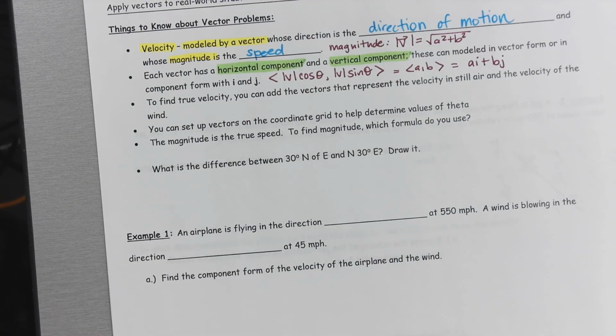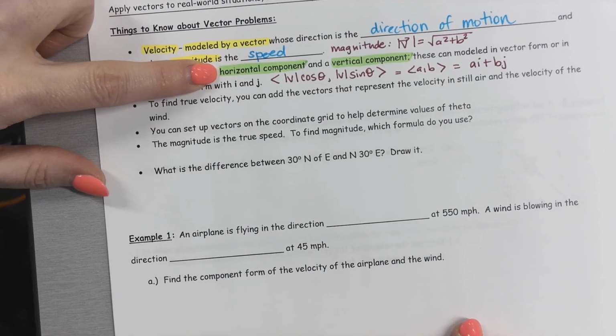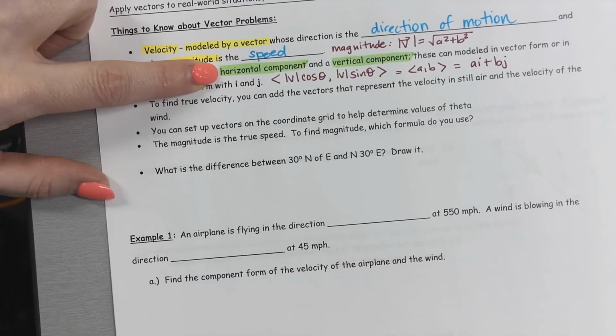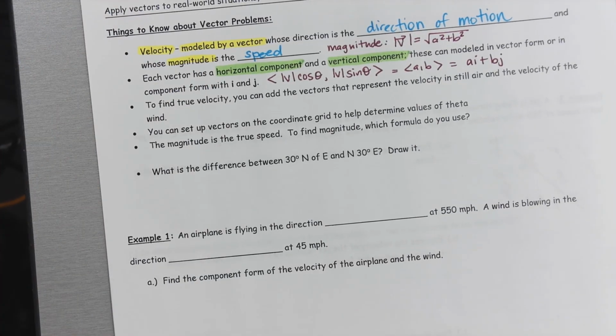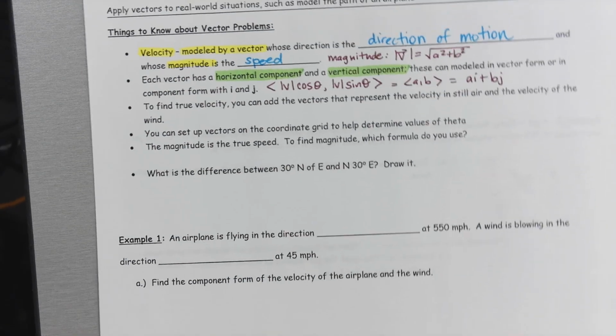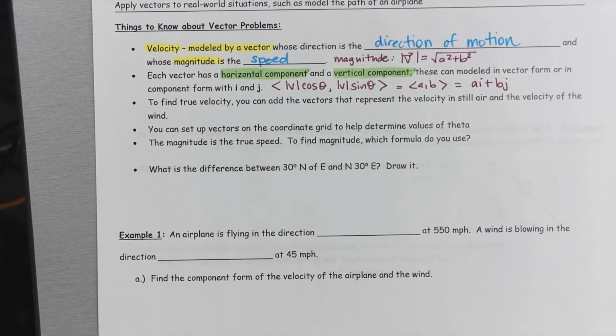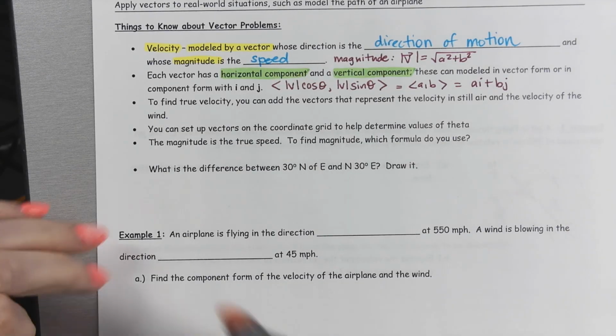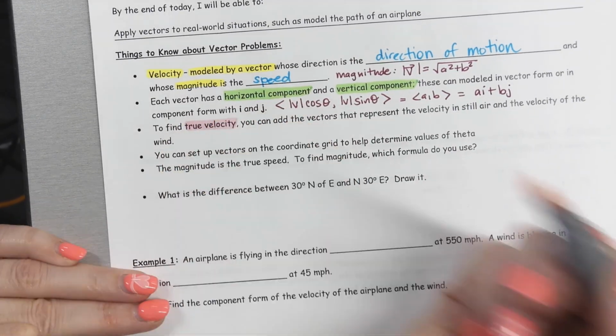Okay, whenever you are finding the horizontal component, horizontal with the direction is going to be east and west. Vertical is going to be north and south. So sometimes it might say, oh, find the east and west component. That's horizontal. Find the north and south component. That's vertical.